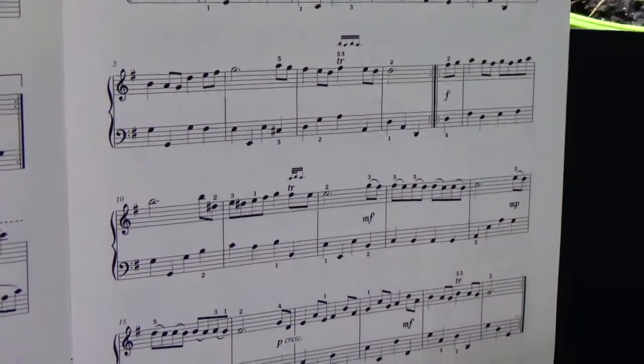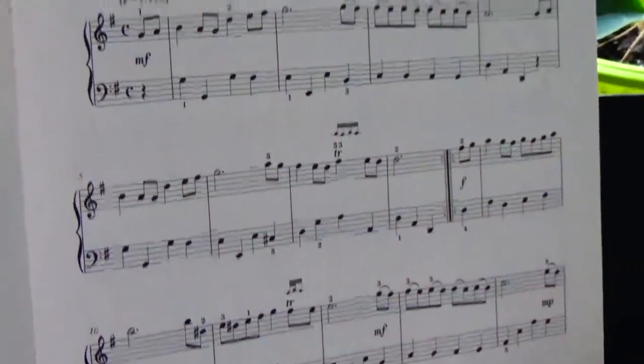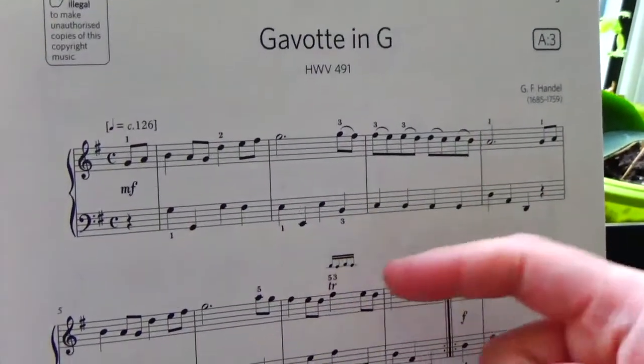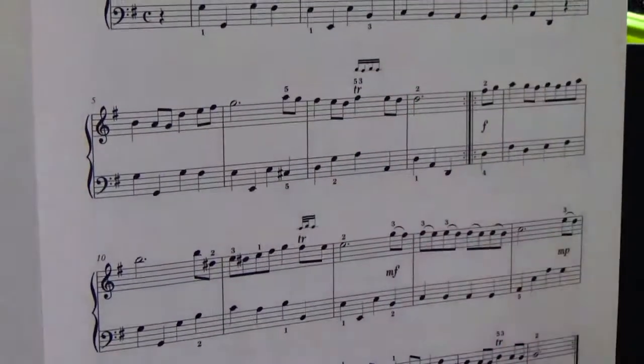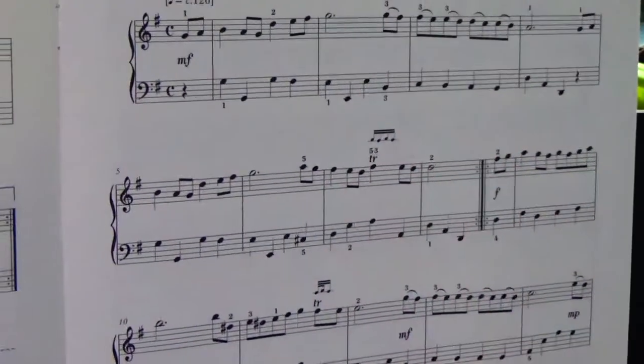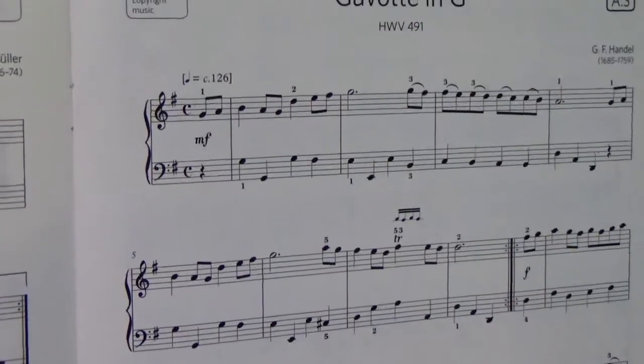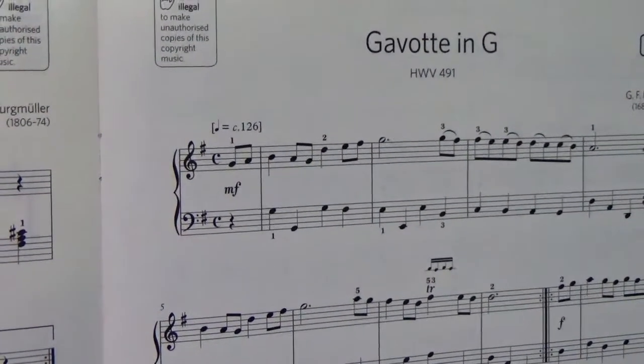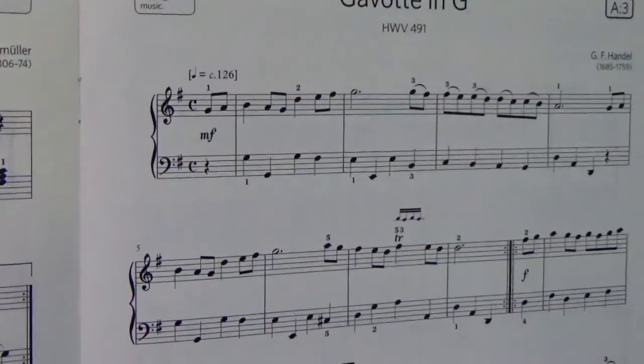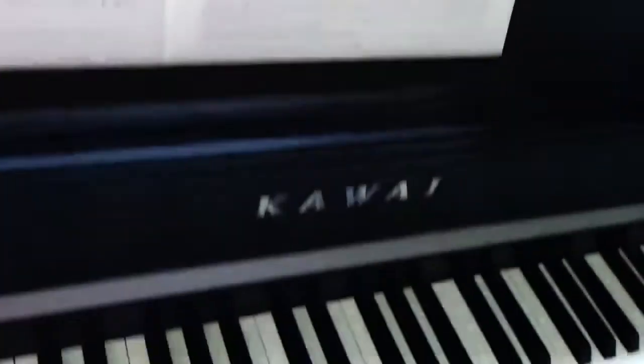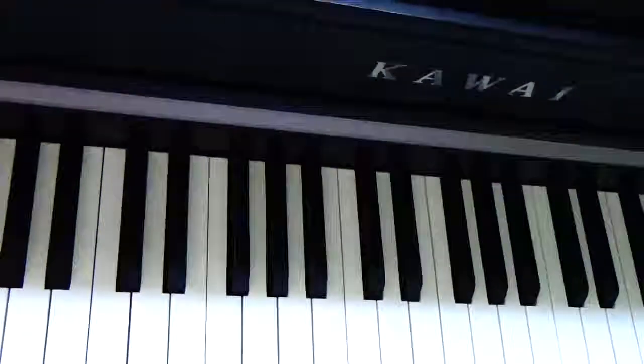Luckily the ABRSM writes, like many publishers, the resolution of the trill or shake on top, so in this way you understand and you know how to deal with it. Let's play first of all at 126, then we will talk about it in details.